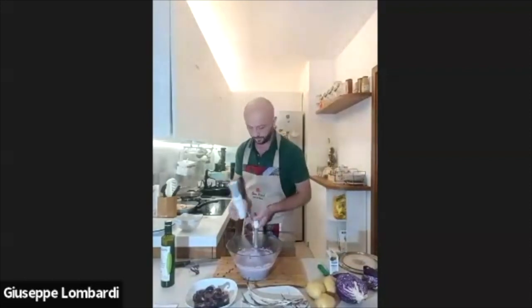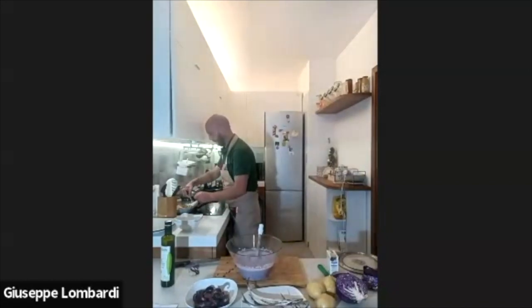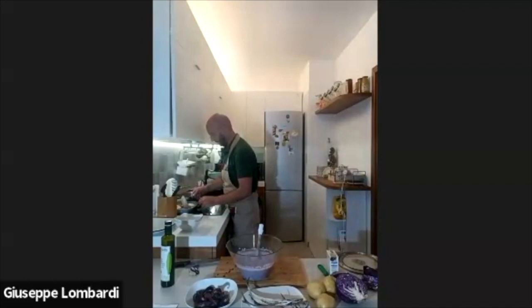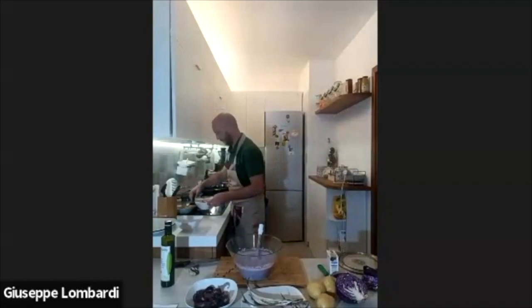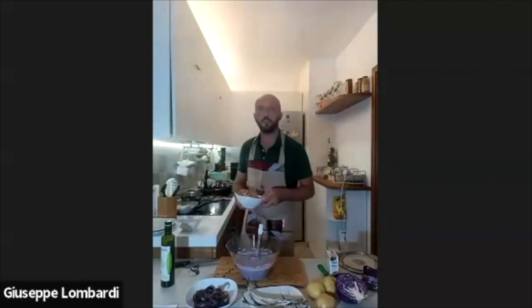Okay. The shrimp is already done because the shrimp is very fast to cook.